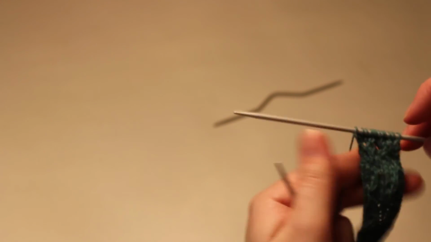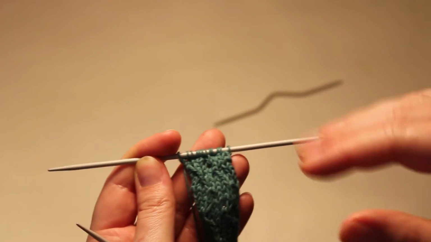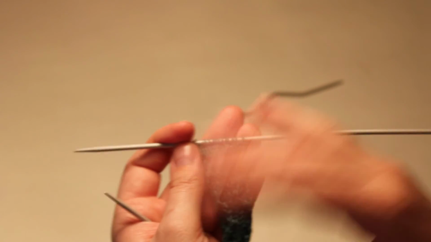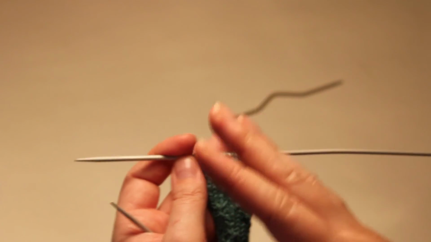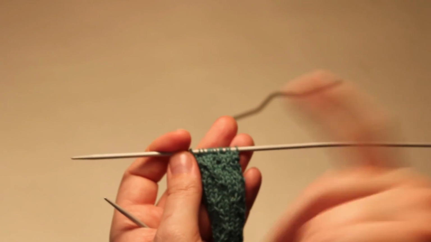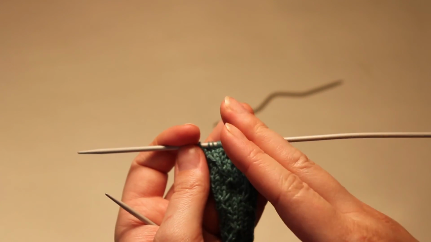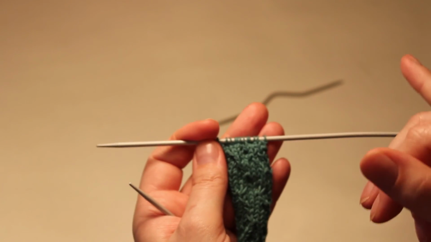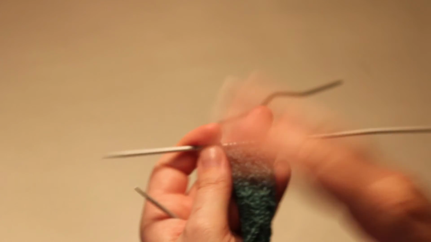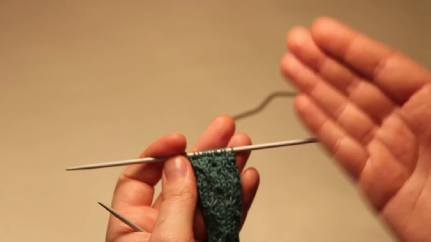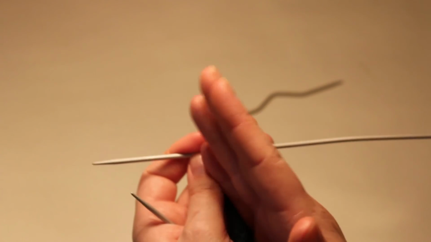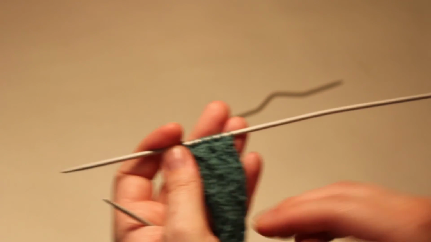So if you wanted to move more stitches, you would just put more stitches on the cable needle, and less, of course, you can move less. So you can do 3 over 1, or 3 over 3, or 1 over 3, or whatever. And you will always remember that it says how many to move. So 1 over 3 would be take 1 stitch, move it over 3, and then it will tell you either to do it to the right or to the left.